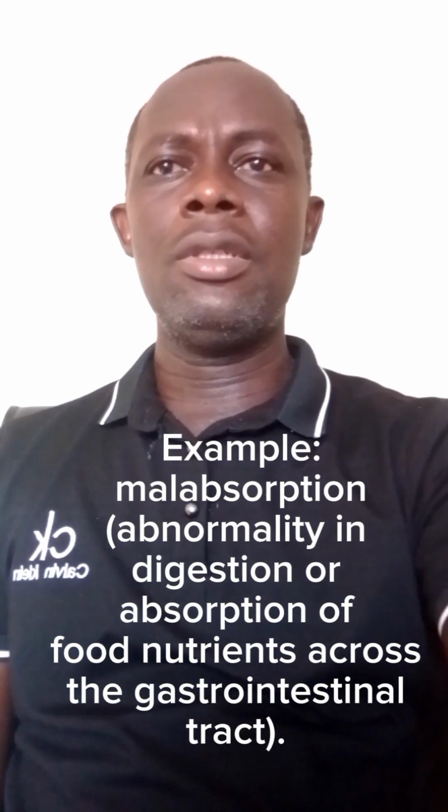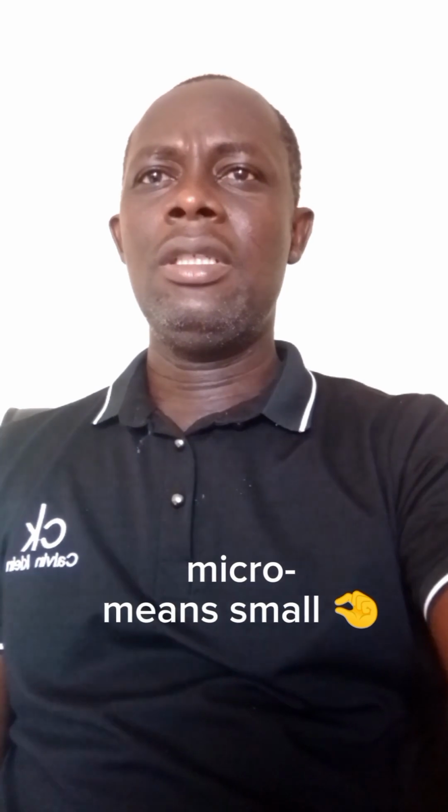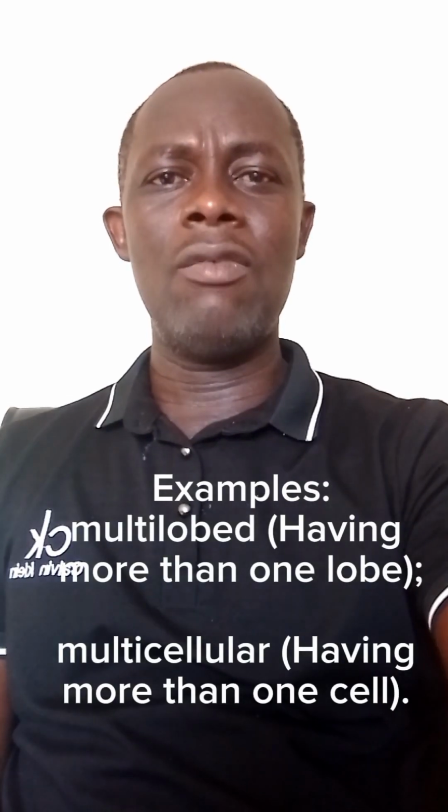Then mal basically means bad. It's found in the word malabsorption. Then we also have micro, which means small. It can be found in the word microorganisms, which means small organisms. Then multi means many, as in multilobed or multicellular, organisms that have more than one cell. Then for prefixes that start with the letter N, we have neuro, which means nerve, like in the word neurolemma.